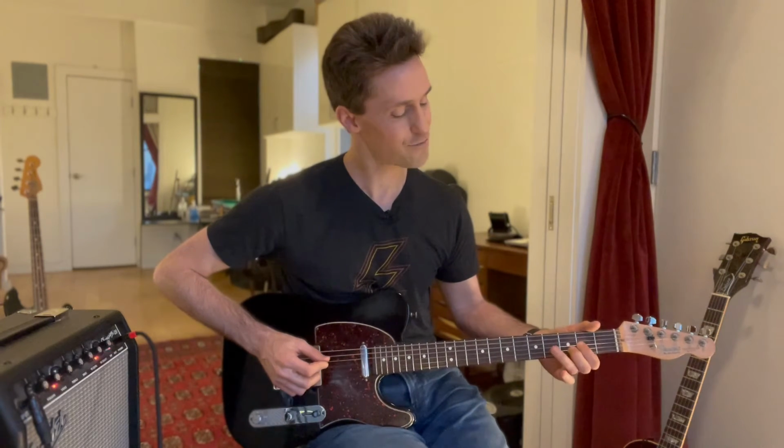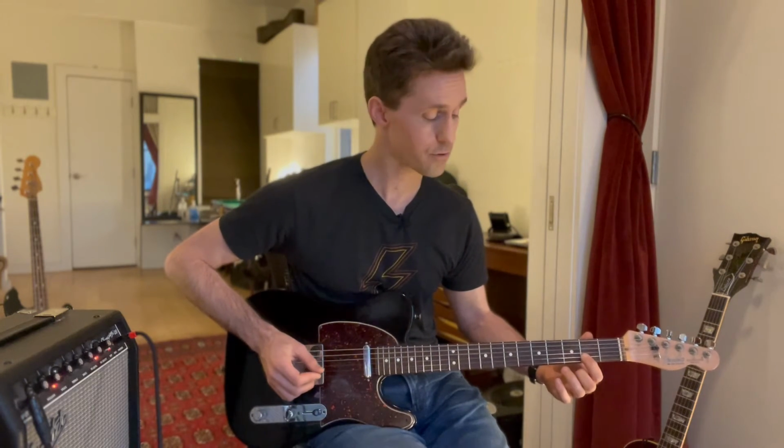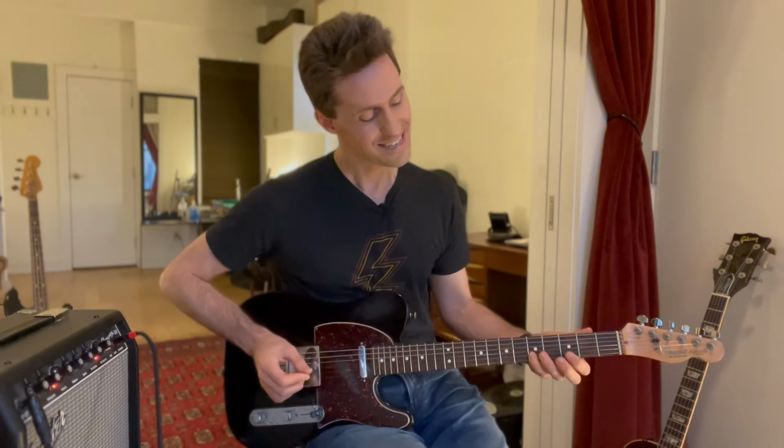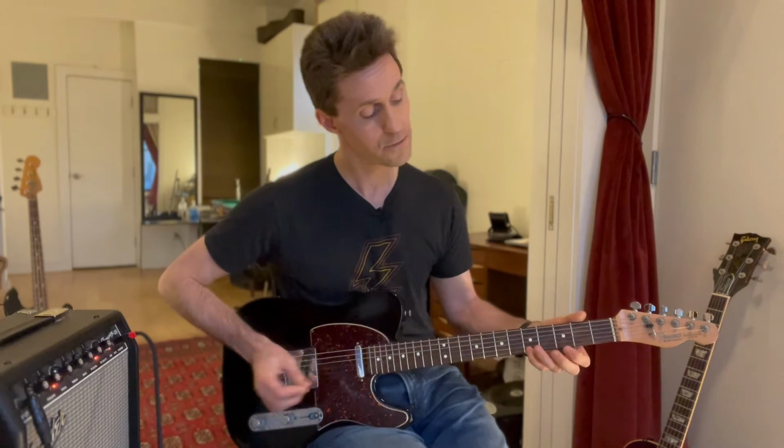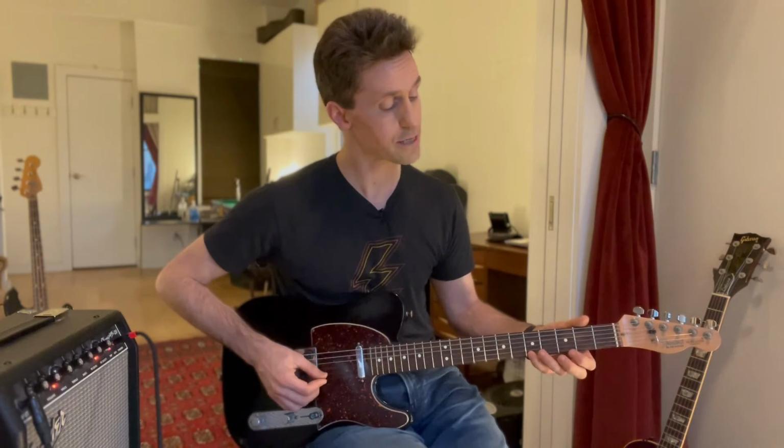4th fret with my ring finger, 3rd string 2nd fret with my index finger, 3rd string 4th fret with my ring finger, 2nd string 2nd fret with my index finger, 2nd string 5th fret with my pinky, 1st string 2nd fret with my index finger, and 1st string 5th fret with my pinky, and then go backwards.